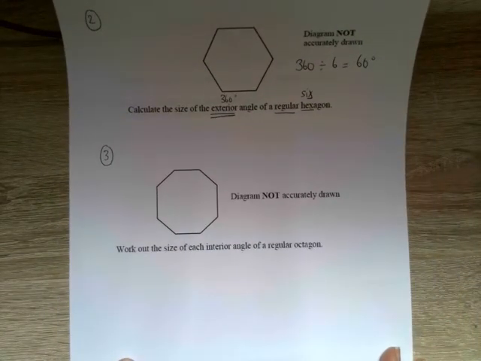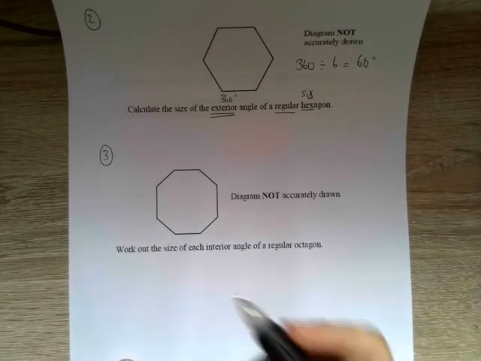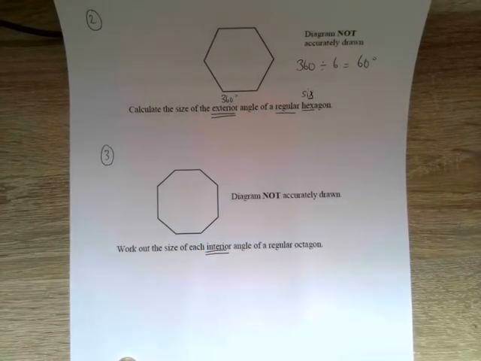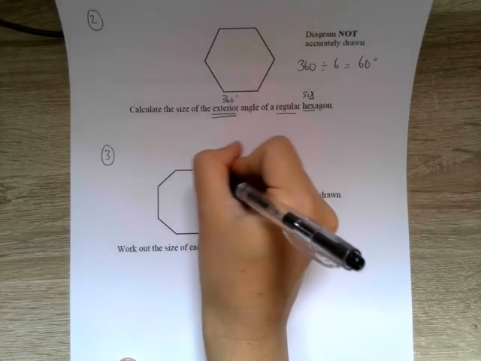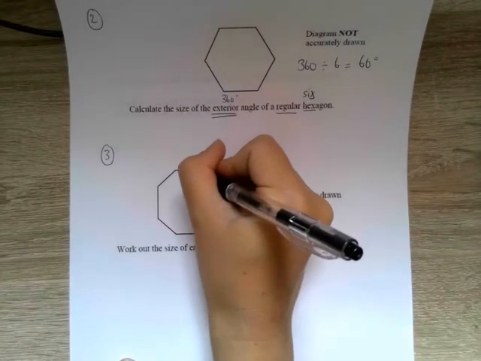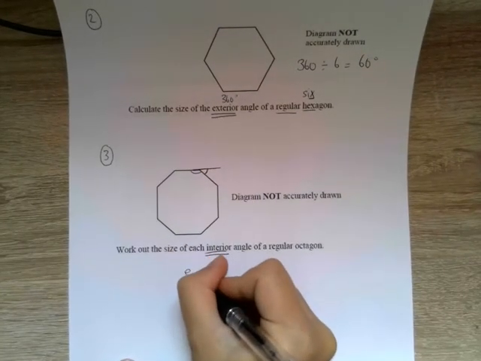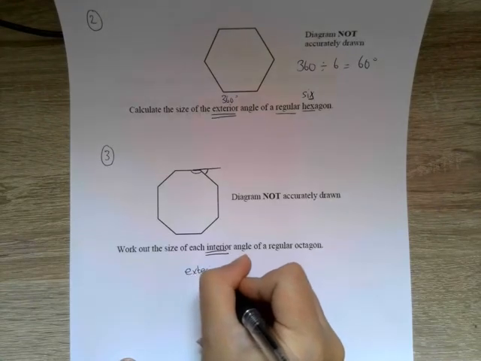Right, the next one, if this came up in the exam, this is where you might start to think, oh, I don't know about interior ones. Because this is working out the size of each interior angle of a regular octagon. So remembering the fact that if we extend these, the exterior and the interior ones would add up to 180. So let's work out the exterior one first.